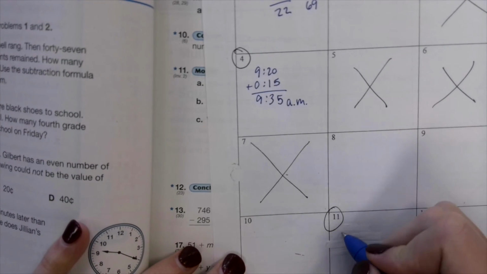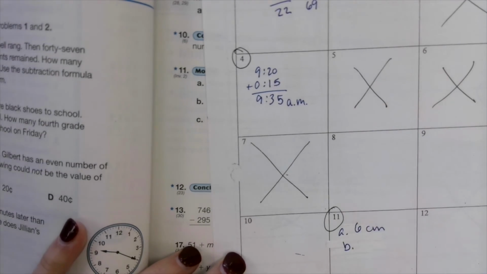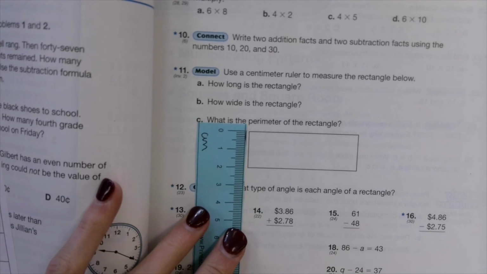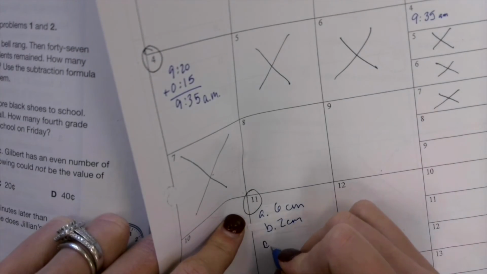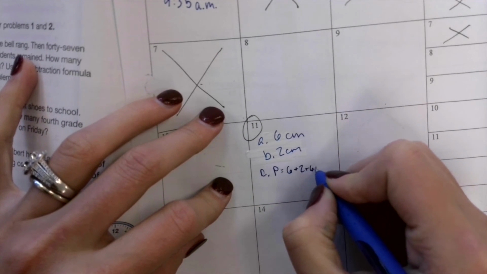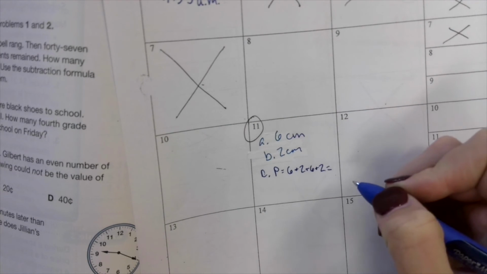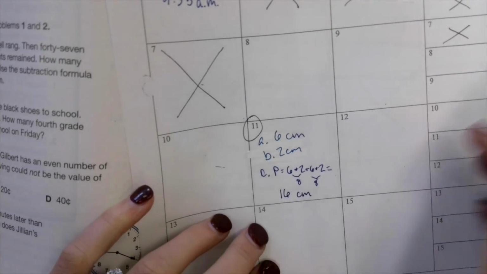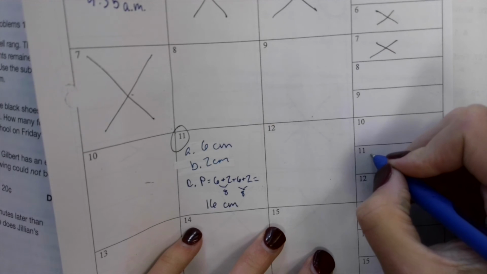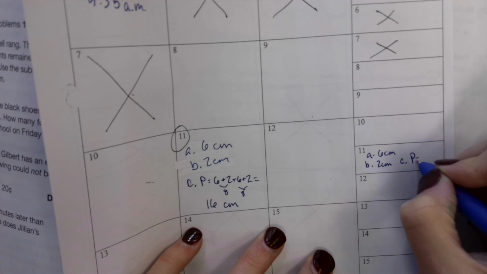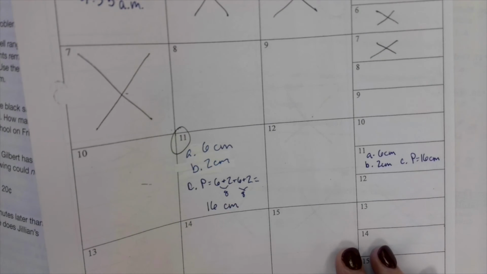So how long is the rectangle? A, 6 centimeters. B, how wide is the rectangle? Start at the 0. See, it's 2 centimeters. So C, what's the perimeter? We've got to do 6 plus 2 plus 6 plus 2. 6 plus 2 is 8. 6 plus 2 is 8. So 8 plus 8 is 16 centimeters. So for 11, we get A, 6 centimeters, B, 2 centimeters, and then C, the perimeter equals 16 centimeters.